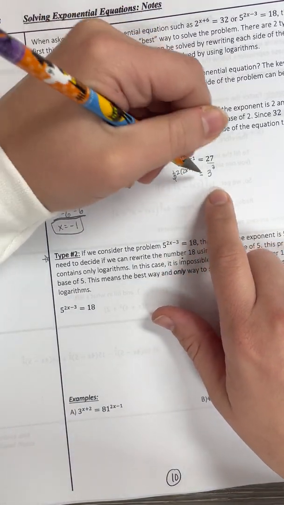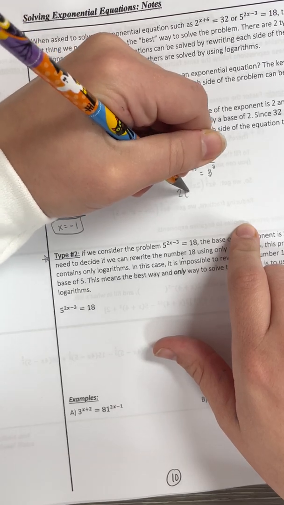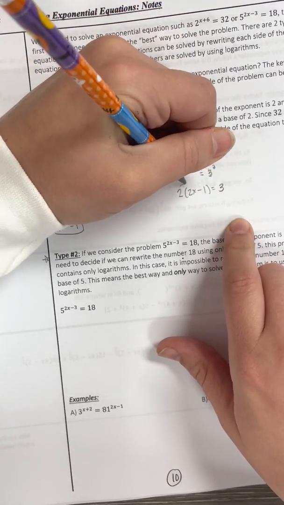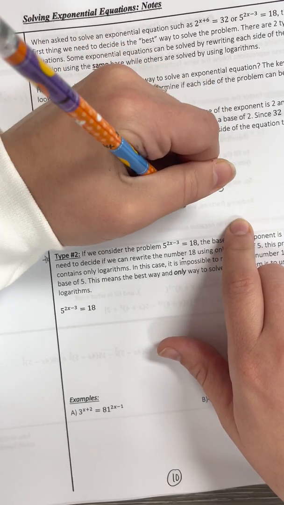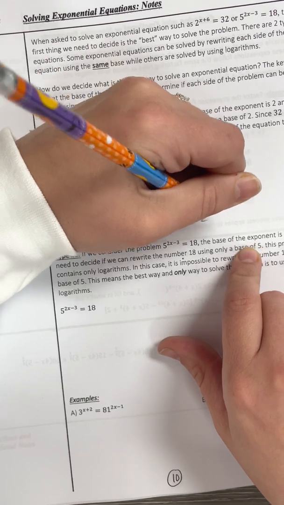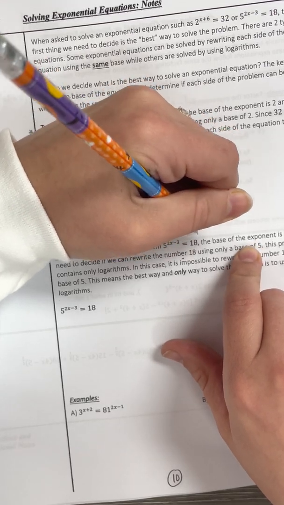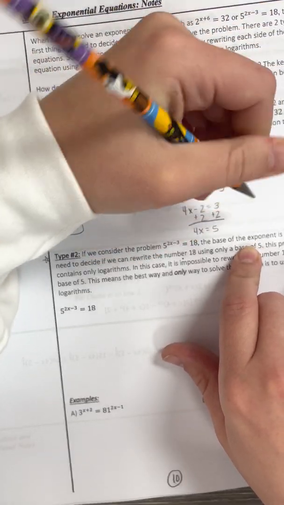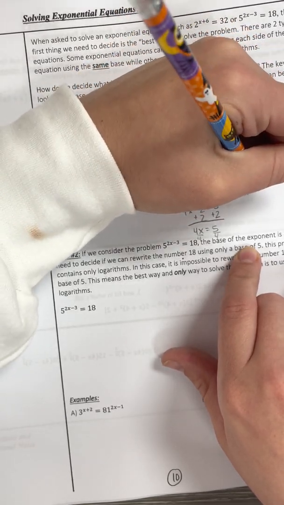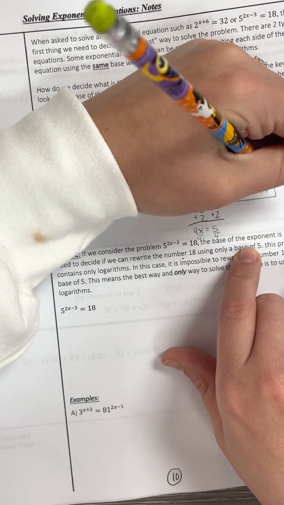So once the bases are the same, we have 2 times 2x minus 1 is equal to 3. We distribute that 2. We get 4x minus 2 is equal to 3. We get 4x is equal to 5. And after dividing these both, we get that x is equal to 5/4.